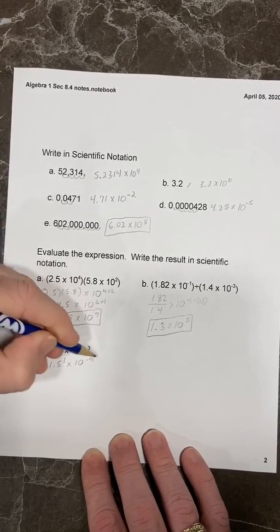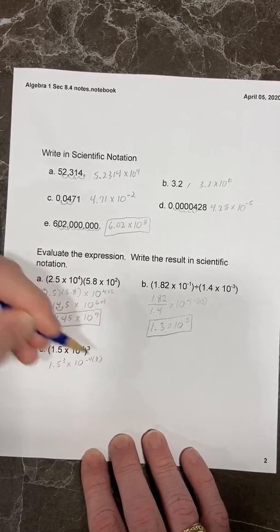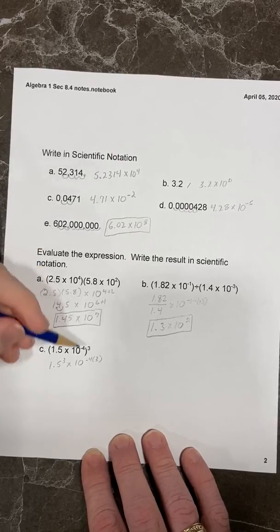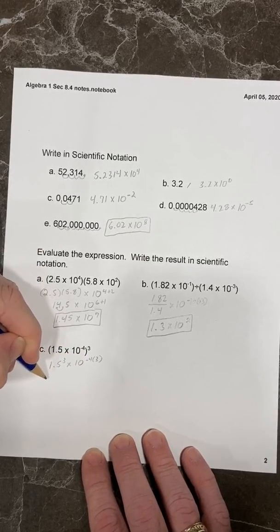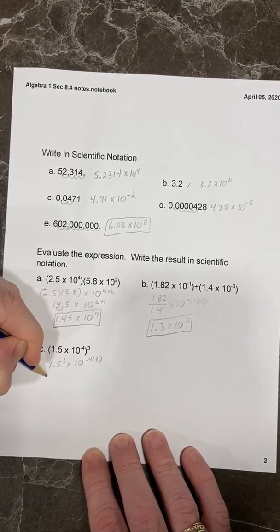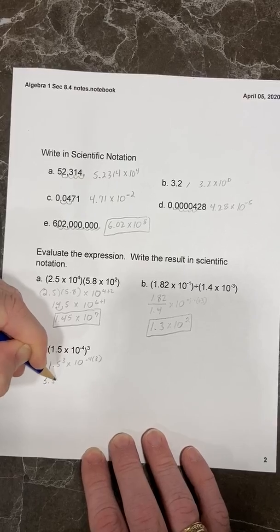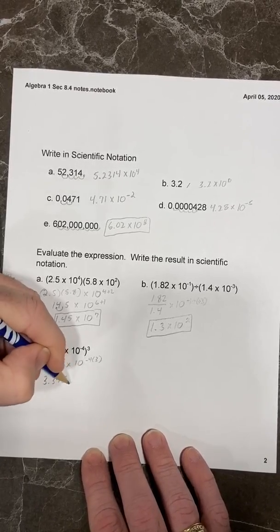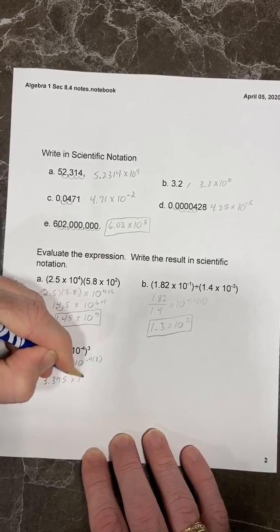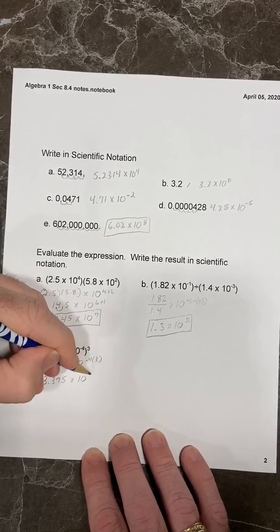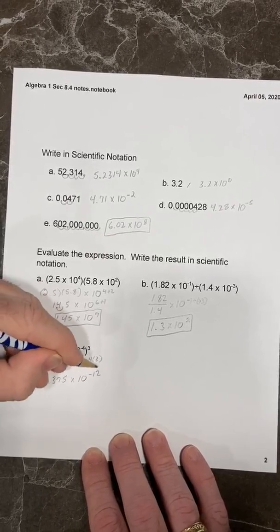Since it already had an exponent, we multiply the exponents. 10 to the negative 4 times 3. 1.5 to the third power, or 1.5 times 1.5 times 1.5, is going to give us 3.375. Might need a calculator when you do some of these. And then times 10 to the negative 4 times 3, which is negative 12.